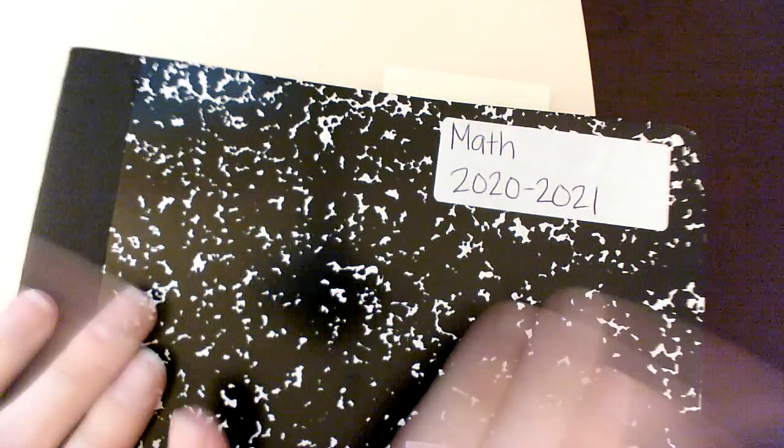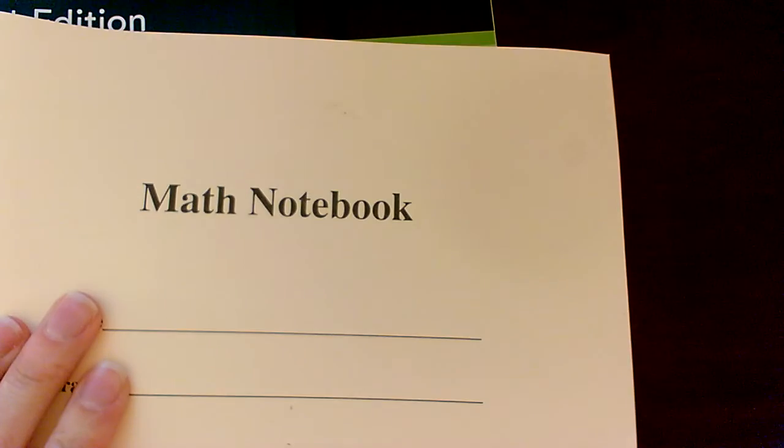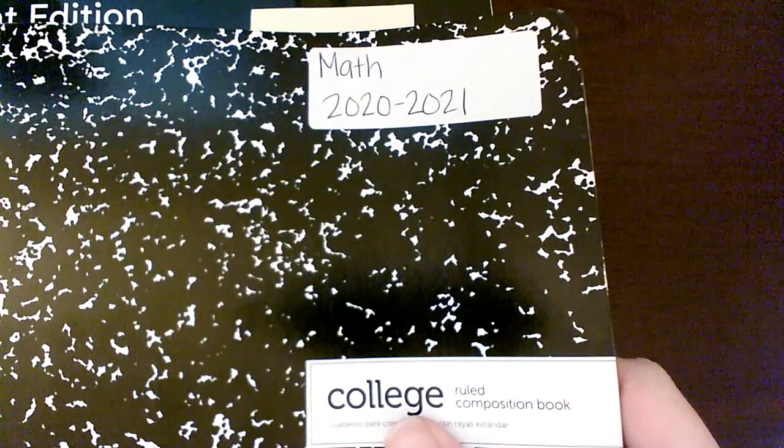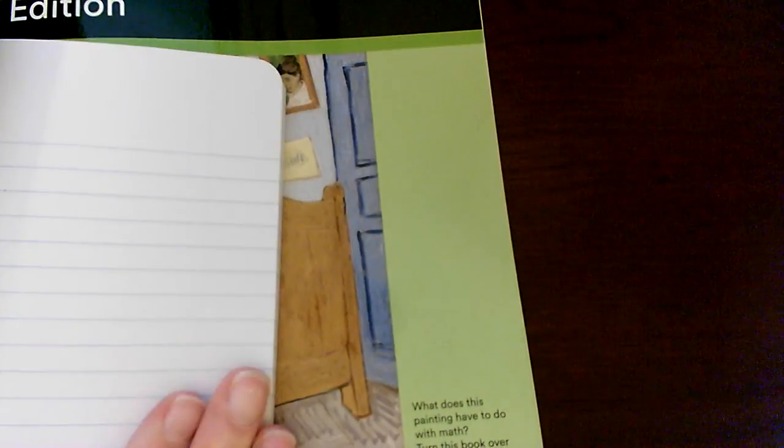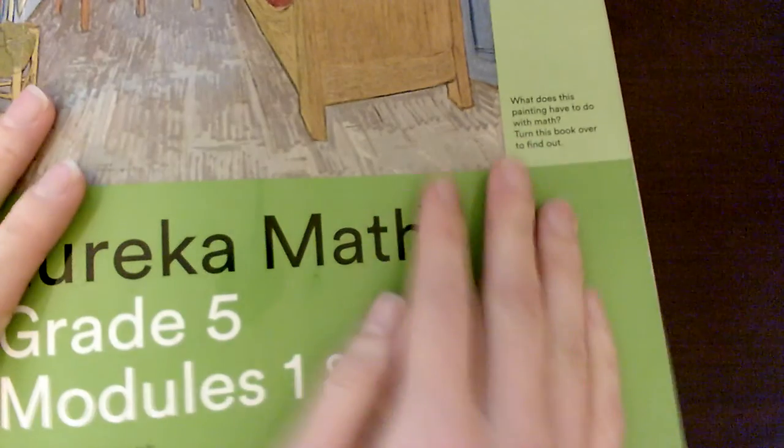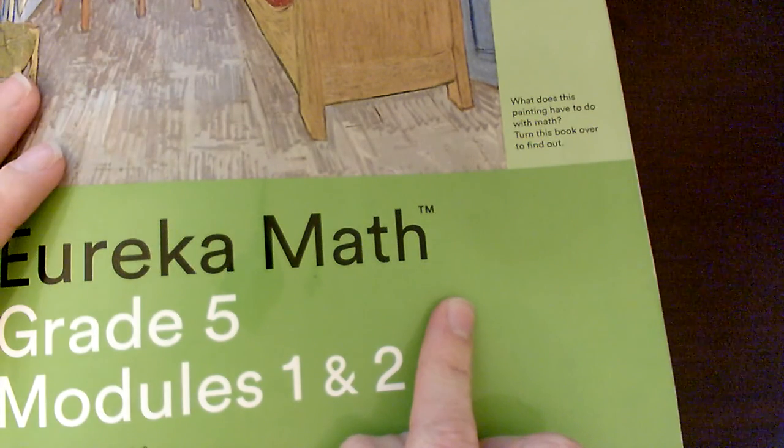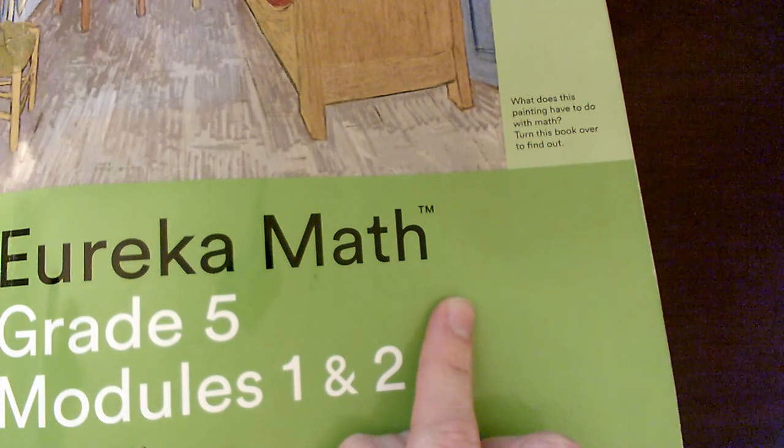All right, time for some math notes, either using your math notebook like this or your math notebook like this. Maybe you're using just regular old paper, right? If you have your math workbook, that's going to be really helpful. If you don't, that's fine. Just write the notes on paper.